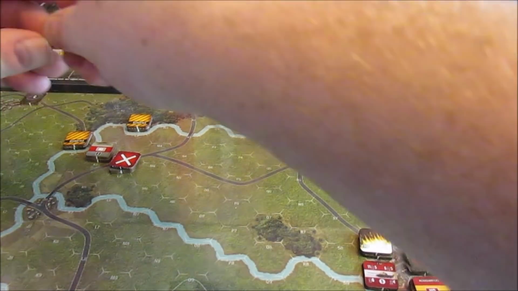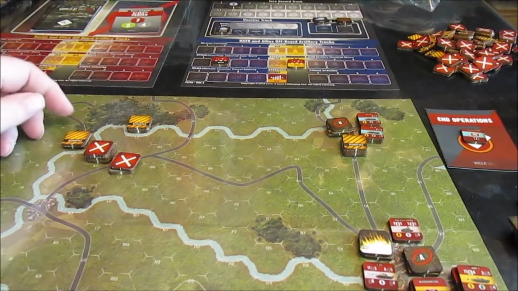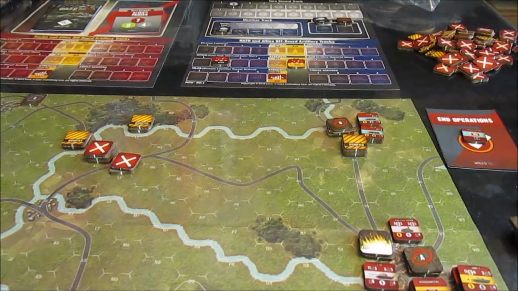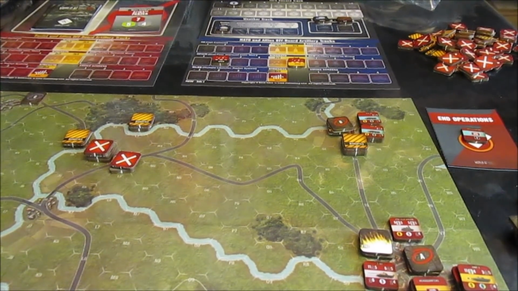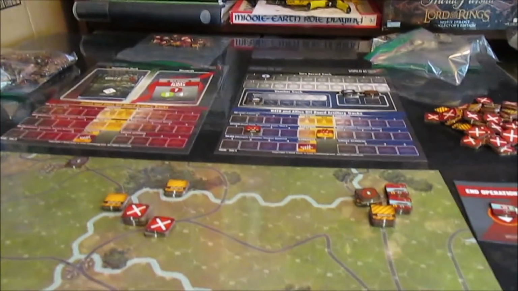And we mark that unit with an ops complete. The disrupted Leo can't do anything. The disrupted Lush can't do anything. So that's basically end of the turn for them. So we're done. All right. Move on to the next one.